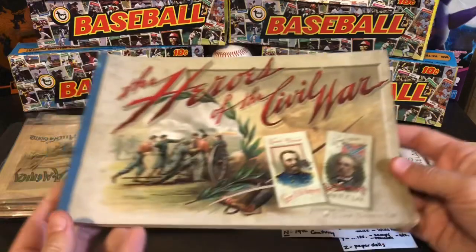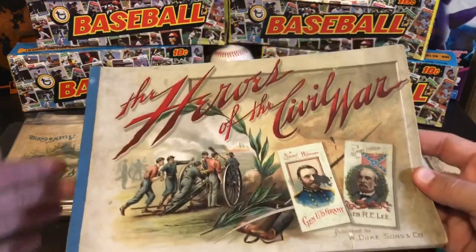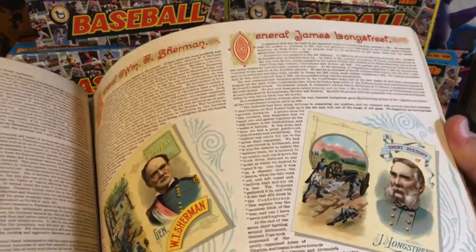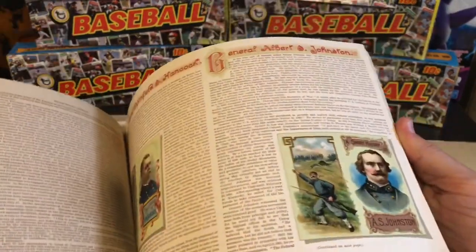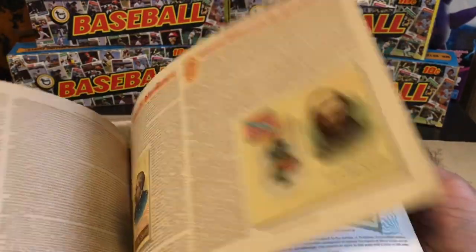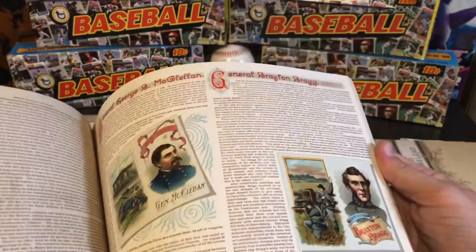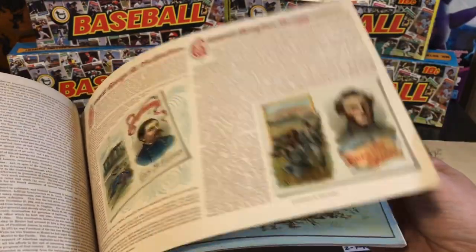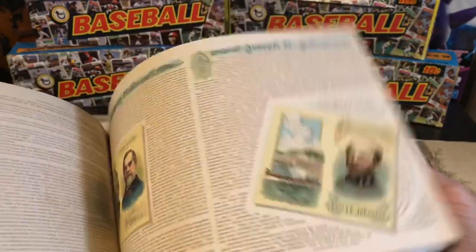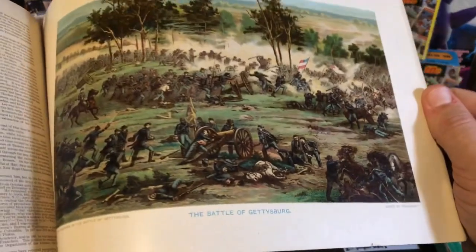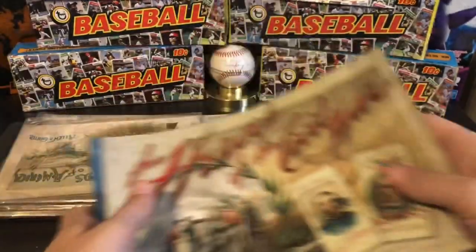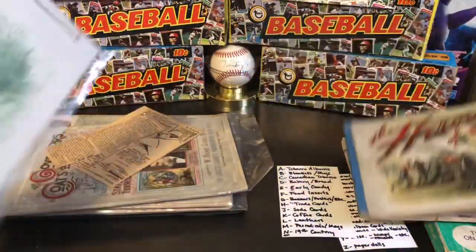Here's one by Duke. And this is the Heroes of the Civil War, with well done and extensive written histories of the different generals of the Civil War. And this has to do with their set of generals and the little booklets, as well as the honest long cut larger examples. And so well done, some great scenes. There's the Battle of Gettysburg in the middle, but just a beautiful, beautiful album. And again, we've got some other ones here.